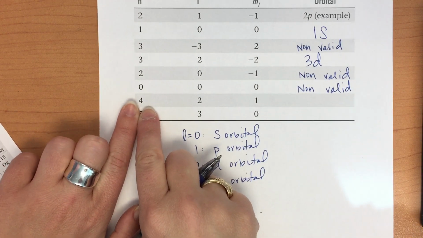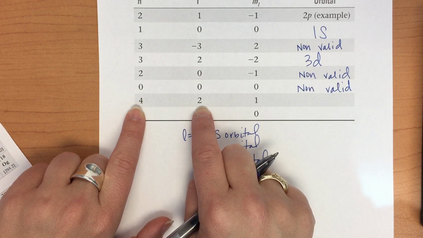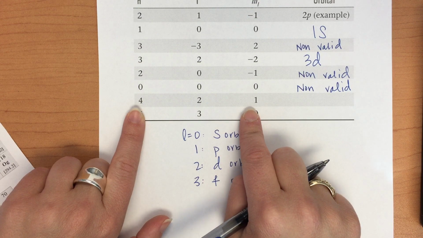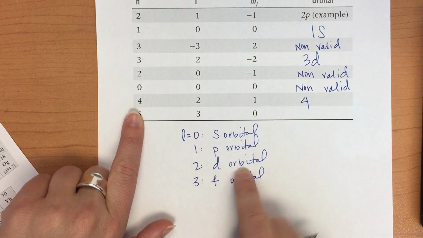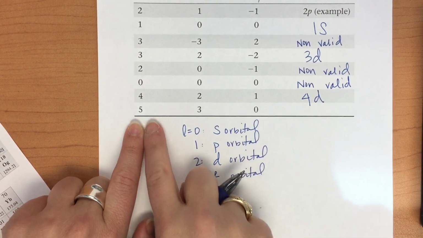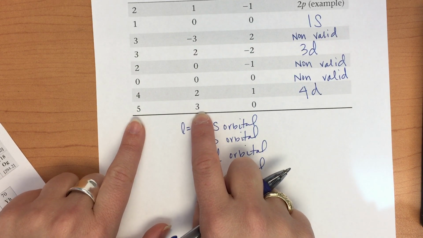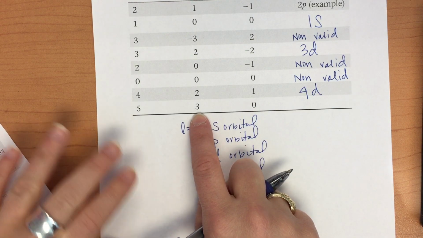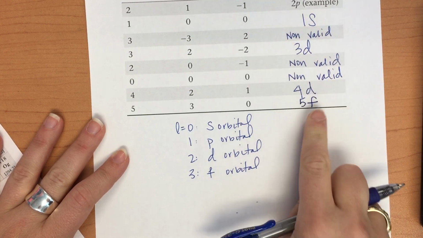For n equals 4, L equals 2, this is allowed, so we could have had L up to 3. M sub L equals 1, which is within the allowed -2 to 2 values. So in this case, we are in the 4d orbitals. Okay, what about our next one? We have n equals 5, L equals 3, which is an allowed value. M sub L is 0, which is an allowed value between 3 and -3. And this corresponds to the 5f orbital.